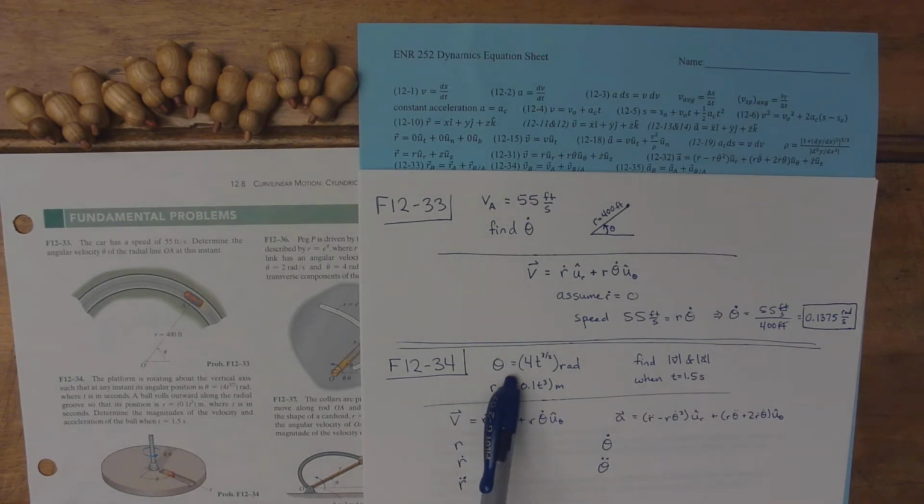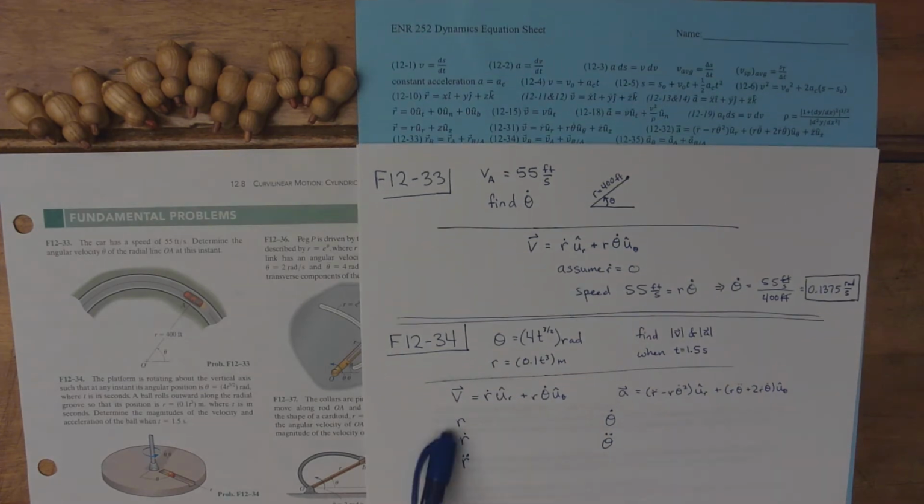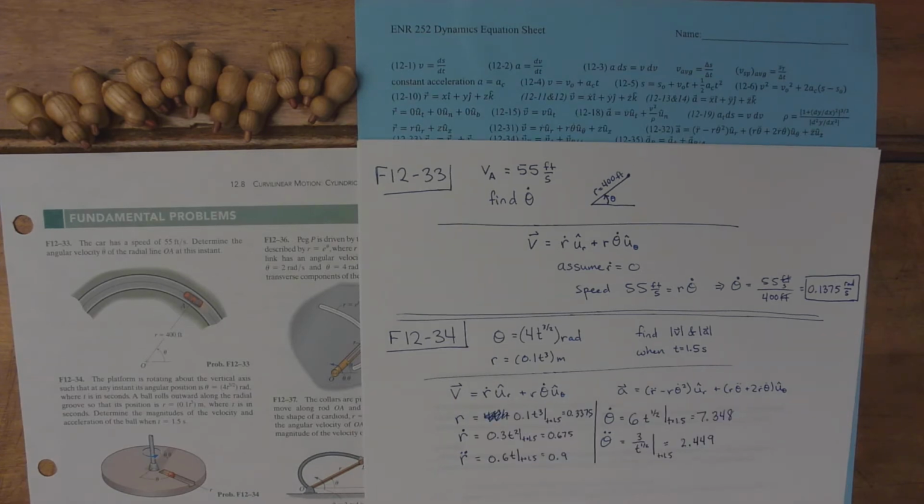So you have an equation for theta here and an equation for r here. I'd like you to find everything here, r dot, r double dot, theta dot, and theta double dot when t is equal to 1.5 seconds. So you can pause the video now and do that.